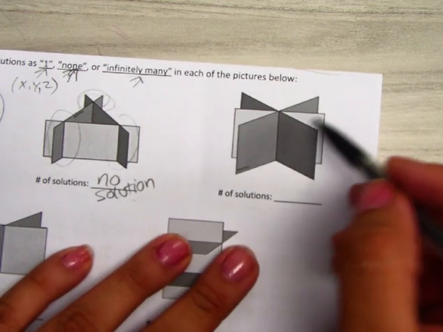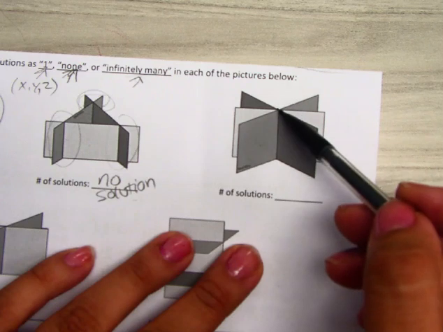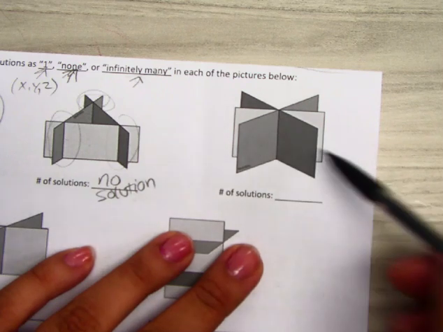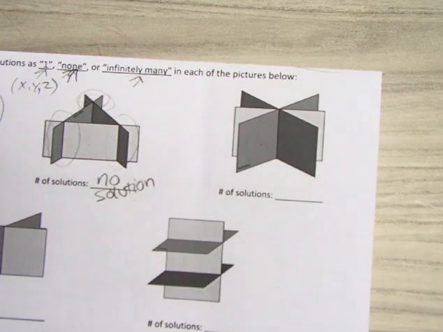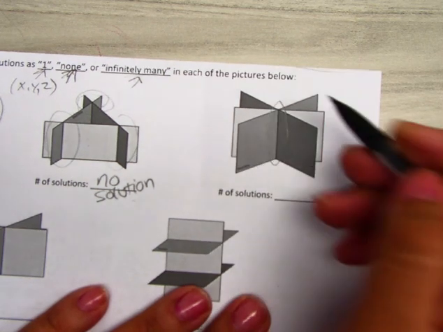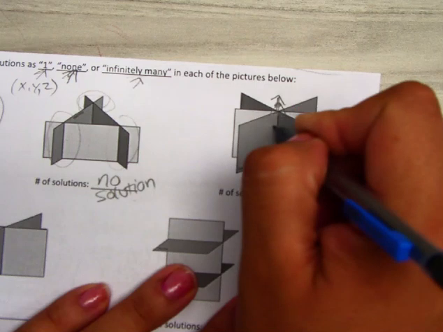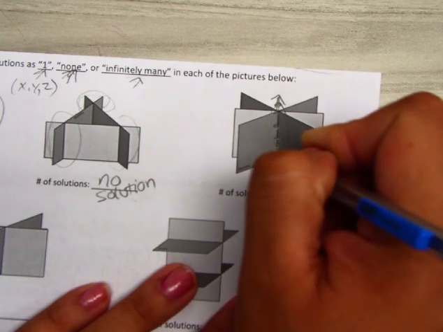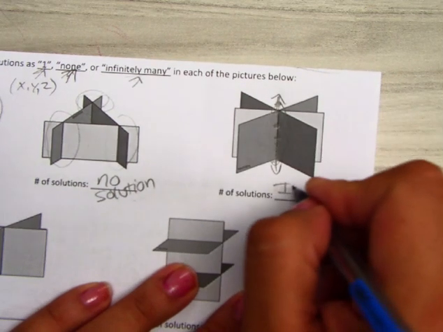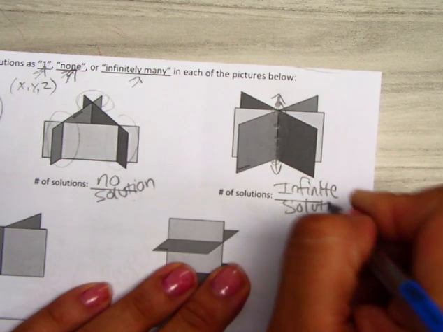On this one, this is actually seeing three papers just being crossed with each other. So they're definitely meeting in this line right here in the middle. This creates a line full of solutions. So all of these are points that they are all sharing, and then this is the infinite solutions image.